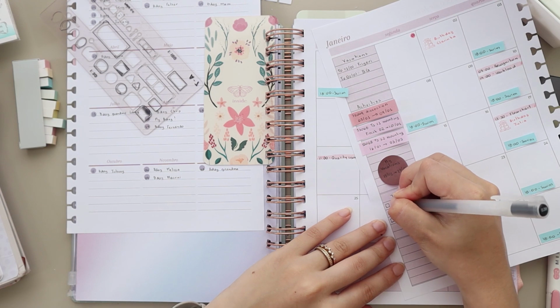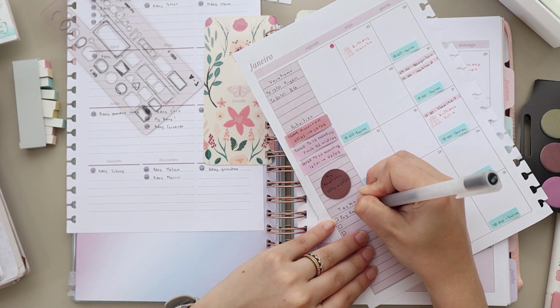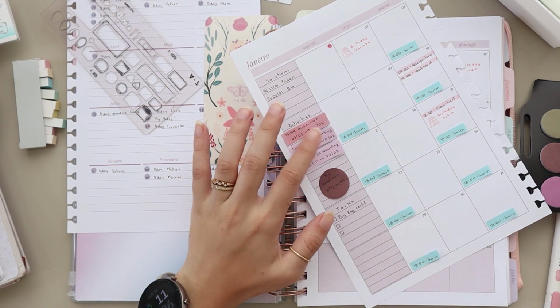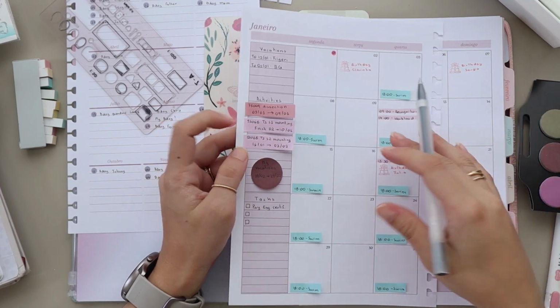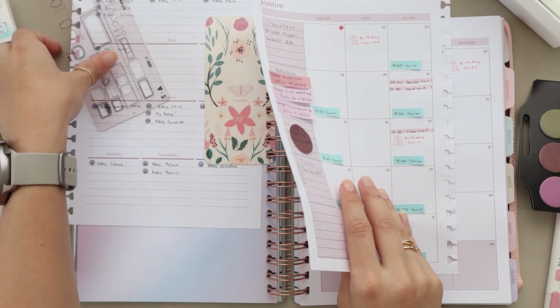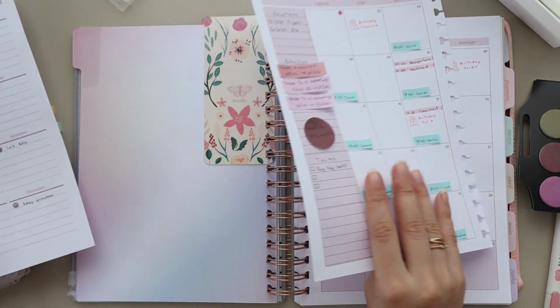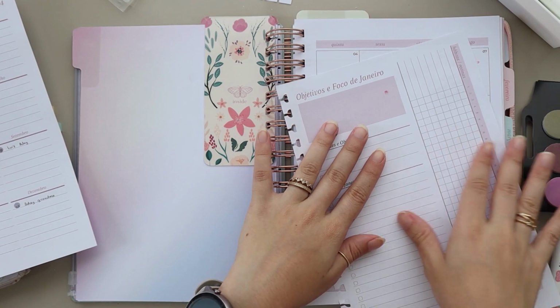So I have to pay the engineering certificate this month because I have a discount if I pay in the first month of the year. Well, for now, I think that's it, the most important thing. So let's get back to the objectives that I didn't write.